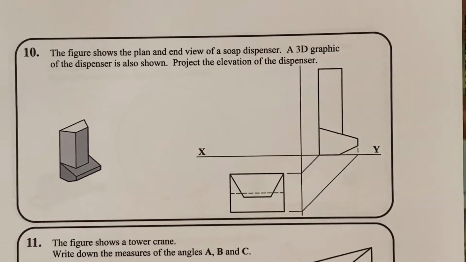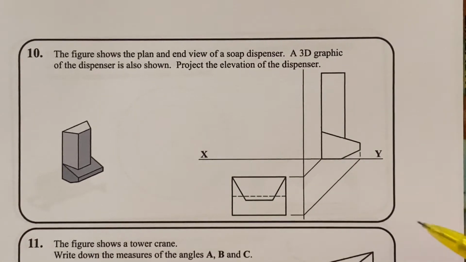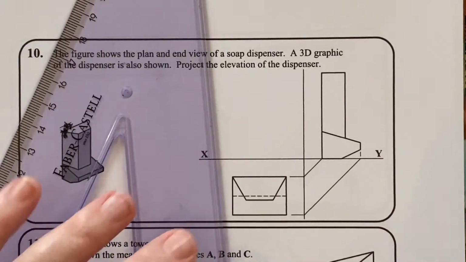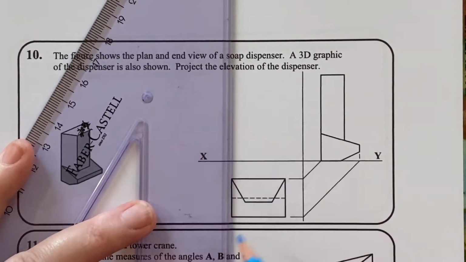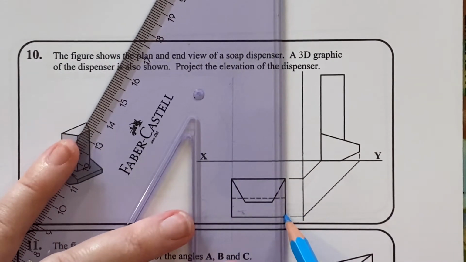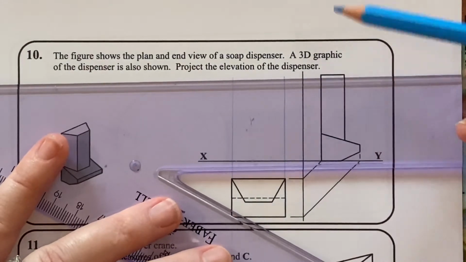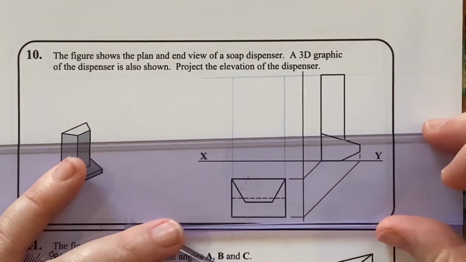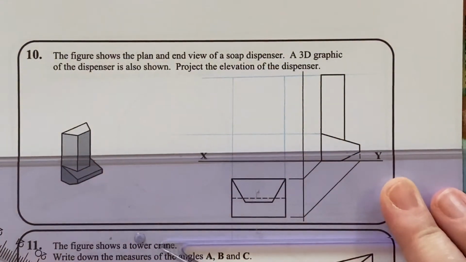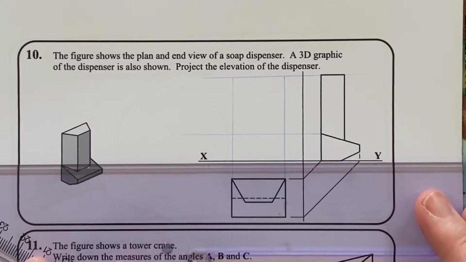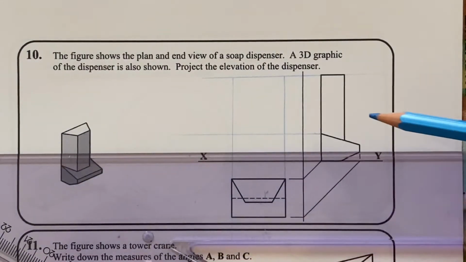Plan, elevation and end view. Question 10. We're asked to, it gives you a 3D graphic, project the elevation of the dispenser. That shouldn't be any bother to ye. Let's work through it anyway. So what do I do? I project up my points from plan. Trying to keep everything, again, as accurate as you possibly can. And I project across from elevation. Again, watching the accuracy. Now, I know you'll be doing this in your books at home, some of you. Others will be able to print it. If you can print it, it's a lot easier to answer these questions when they're printed.